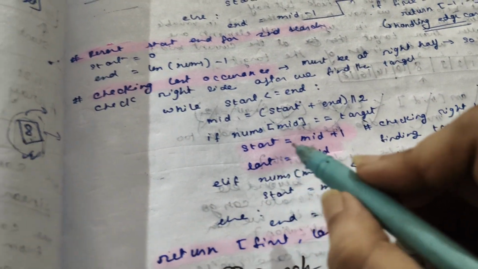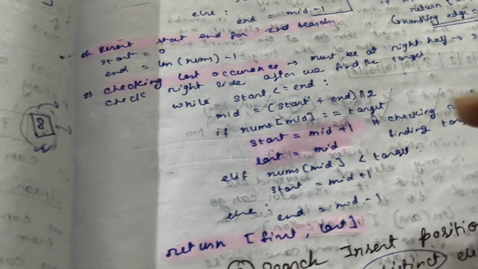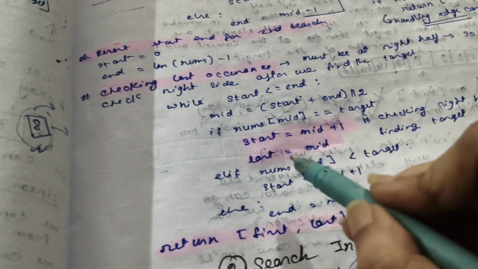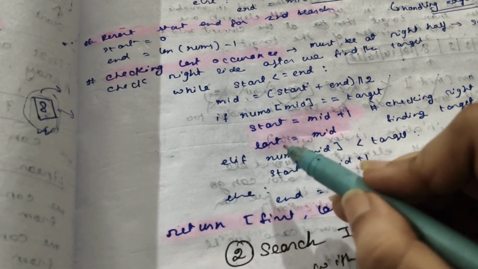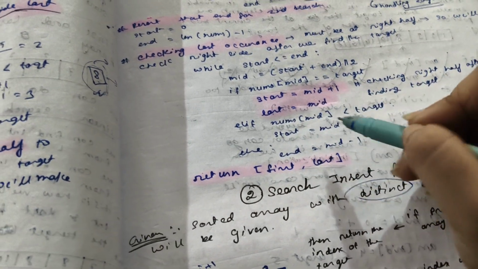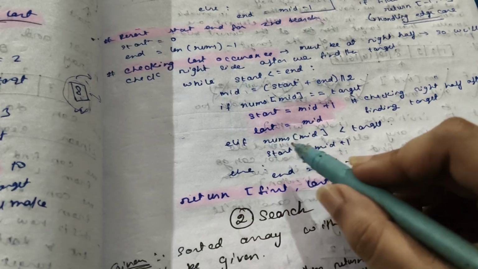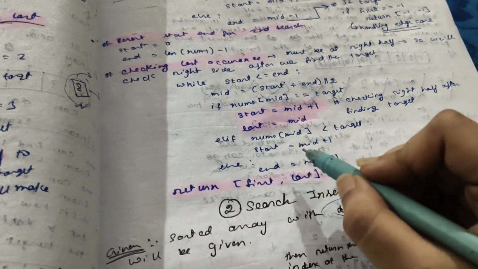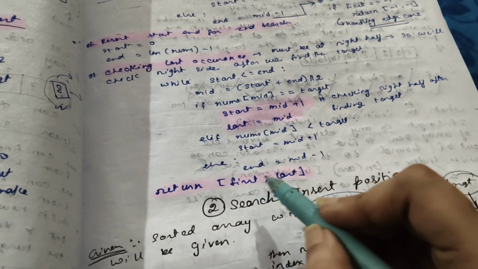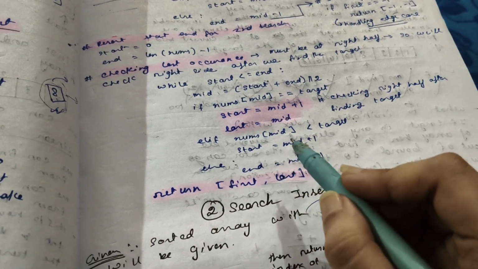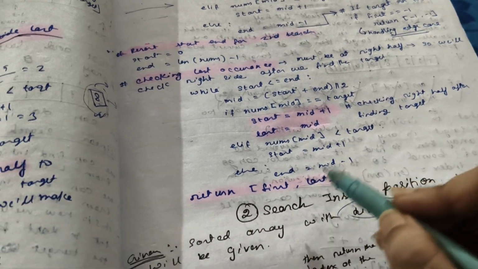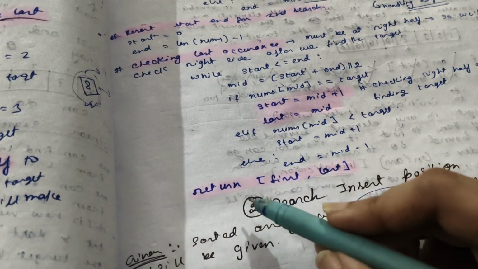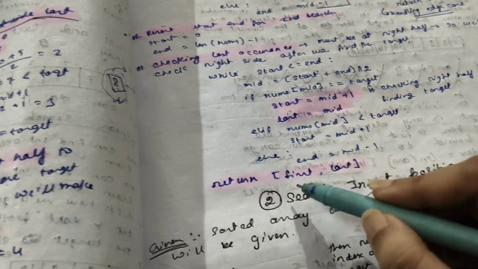So how are we going to do that? Because end will be somewhere at the right only, so we are going to shift the start, that is start equal to mid plus 1, and mid we will store in the last variable. And also these parts are the same. If the element at mid is smaller than target, then always do start equal to mid plus 1, and if the element at mid is greater than target, then just reduce the value by end equal to mid minus 1, and then just return the first and the last list.